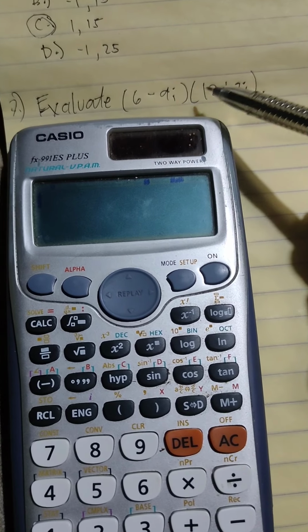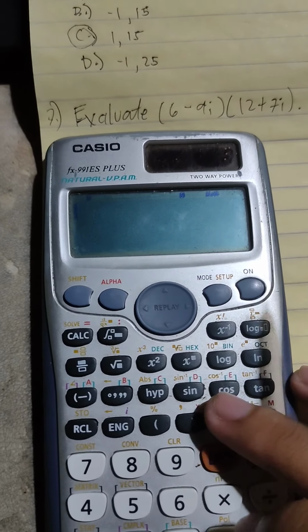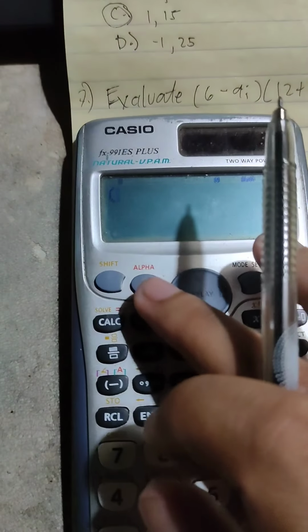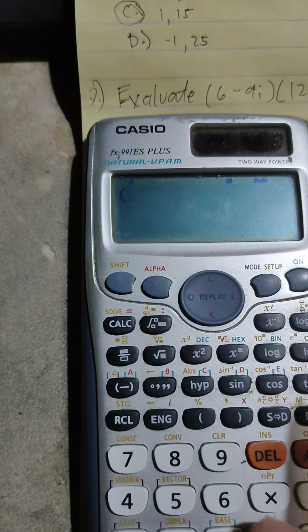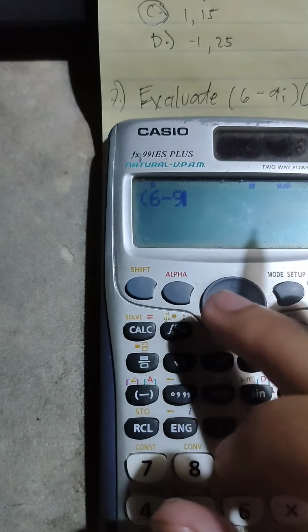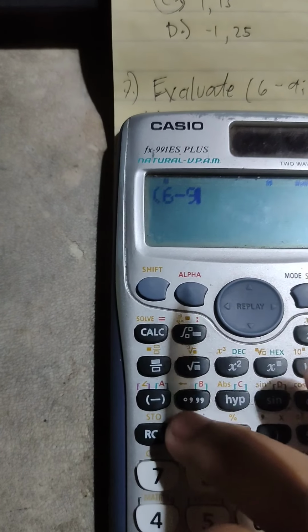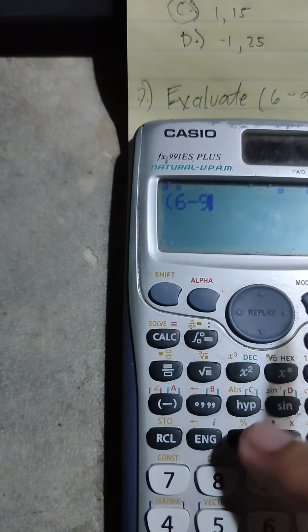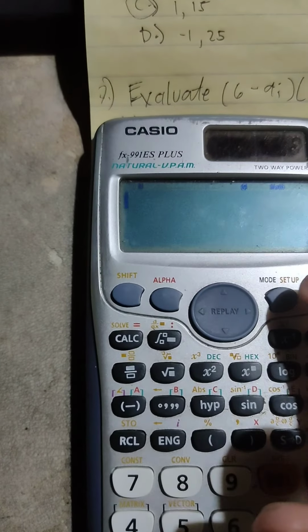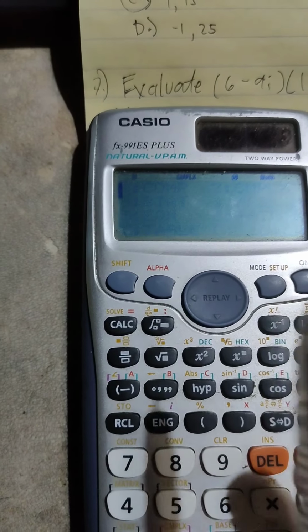So for number 7, evaluate quantity of 6 minus 9i, times quantity of 12 plus 7i. So if we try to input that equation directly, so 6 minus 9, the i would be Shift ENG. So as you can see, the ENG will not function. So we will try to click mode, then complex.